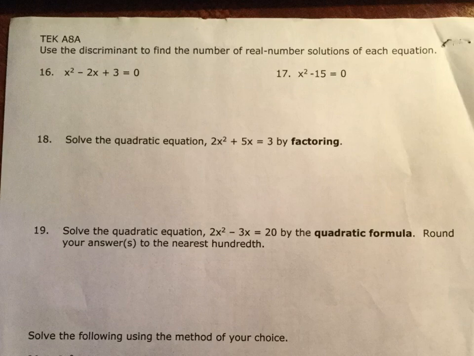Okay, this is your last reteach section for quadratics, TEK A8A, which is solving quadratics. So in 16 and 17, we say use the discriminant to find the number of real number solutions. So we don't want the solutions, we want to know how many there are. So the discriminant is the part that's underneath the radical sign in the quadratic formula.